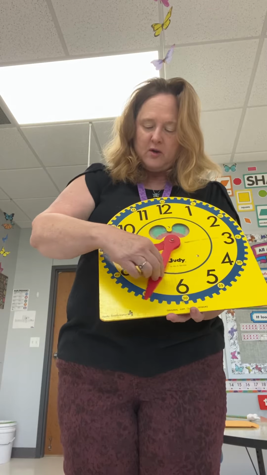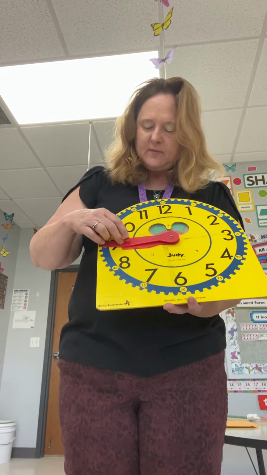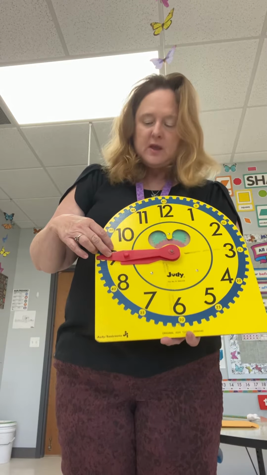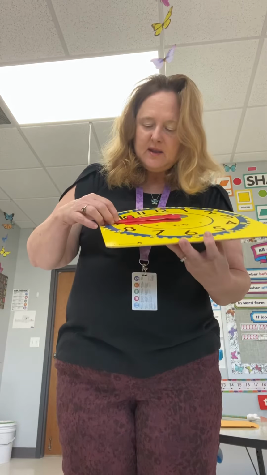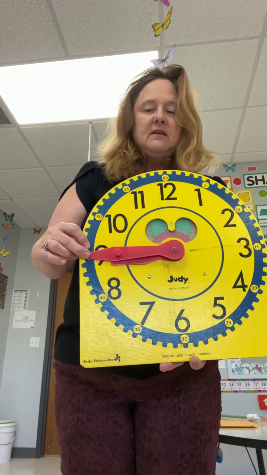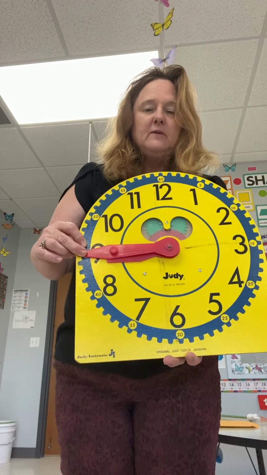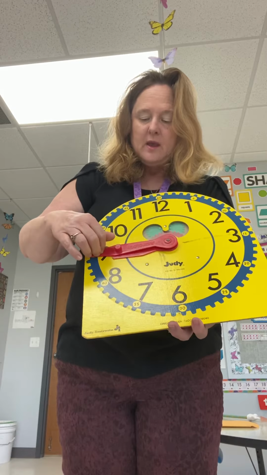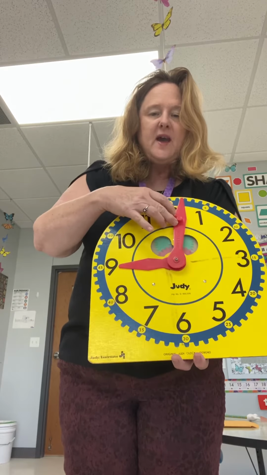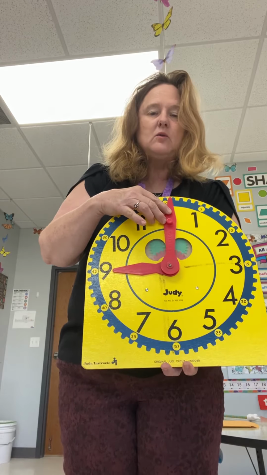So let's move on around to the 9, which would be 8:45. And you can see that the hour hand is almost underneath that minute hand. It's moving along, just not as quickly. And then we're going to move up to the 12 again, and that would give us 9 o'clock.